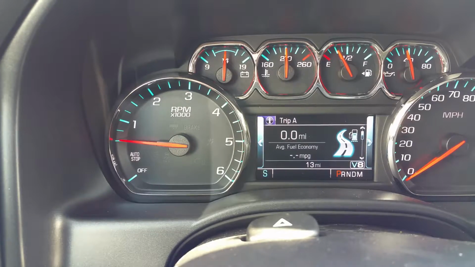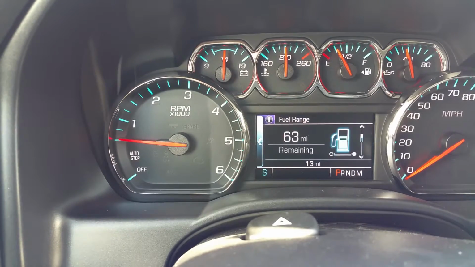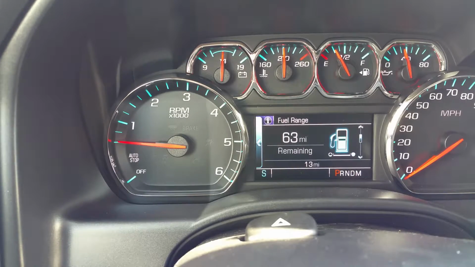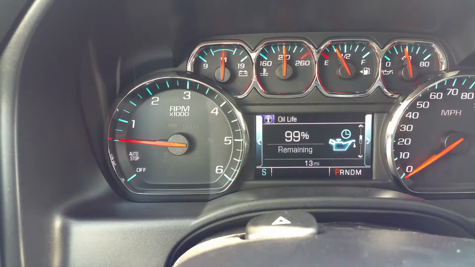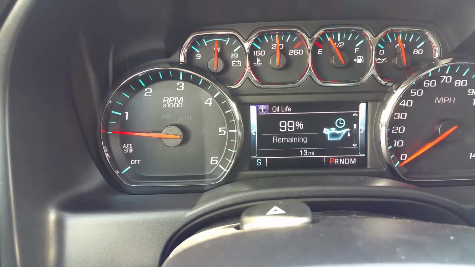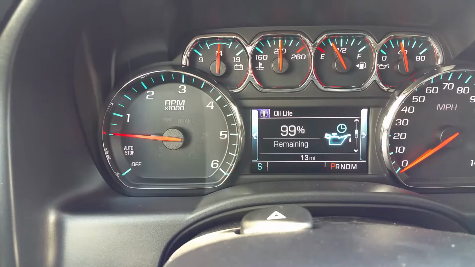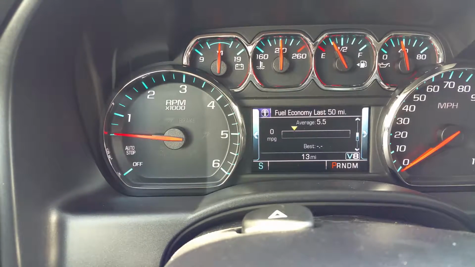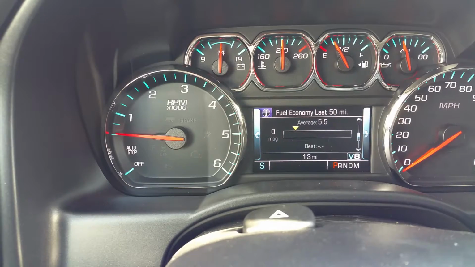So the arrow up and down would allow you to scroll through and see images such as this: my trip with average fuel economy for each trip, the fuel range based on my current driving habits of 63 miles left, 99% oil life remaining. When I get down to about 20%, it's probably time to change the oil. It gives me tire pressures, best fuel economy in the last 50 miles.